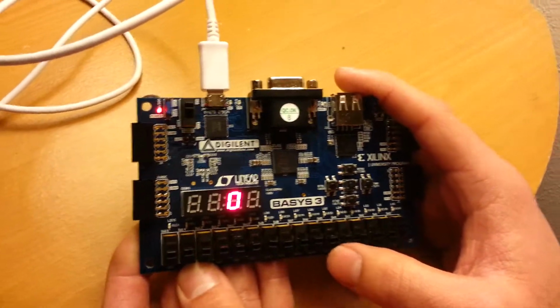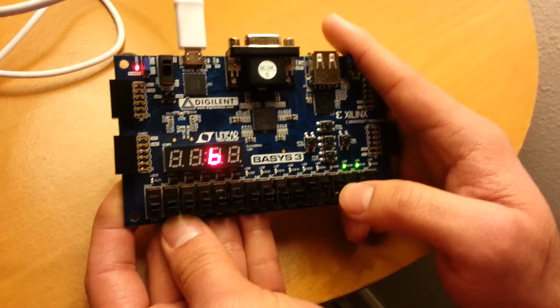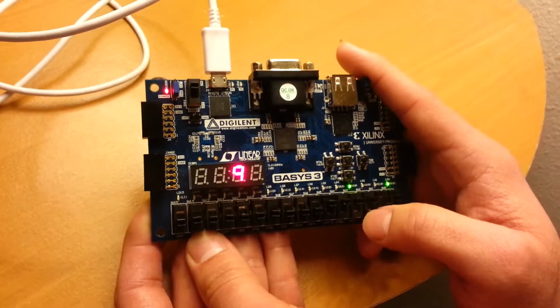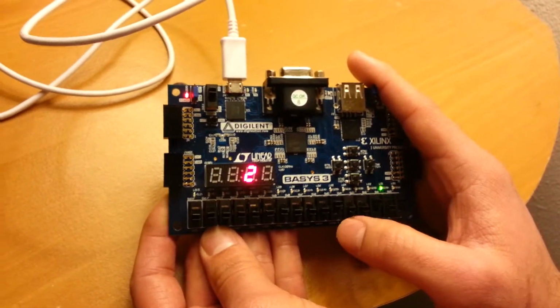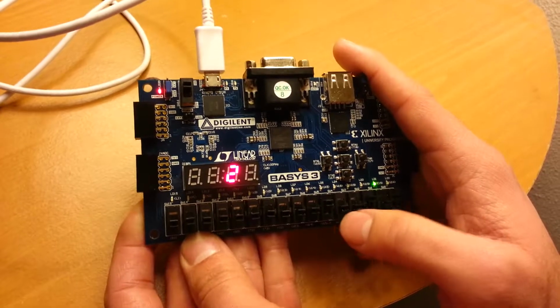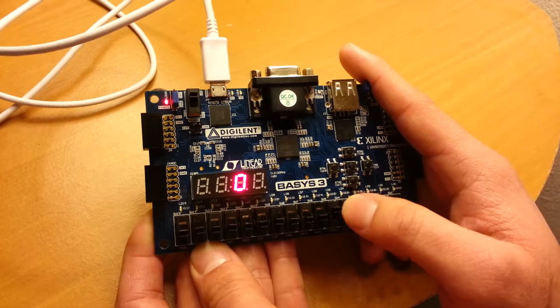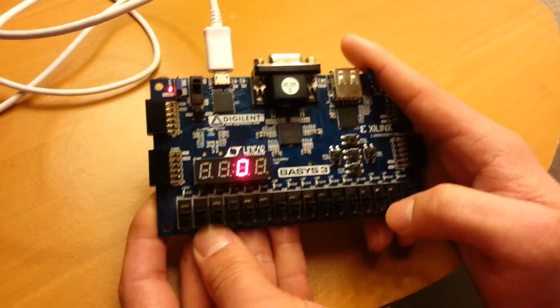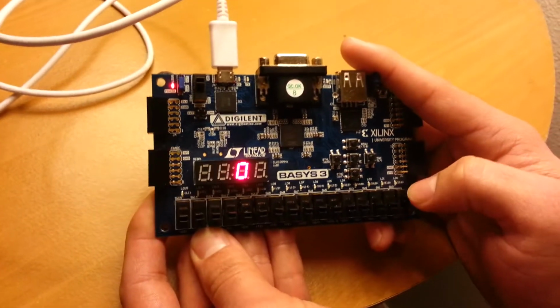So I'm going to do 3 times 3, which is a max case, which is 9. And it displays 9. Then 2 times 1, which is 2. 6. 0. Okay, so now I'm going to move on to subtraction.